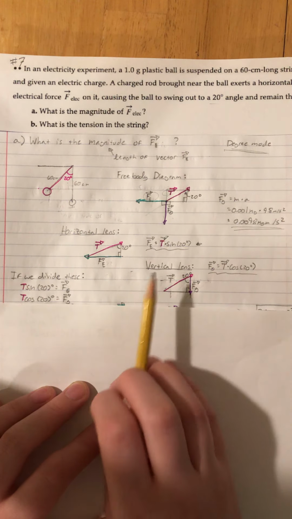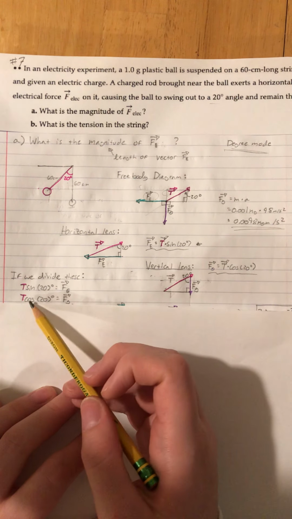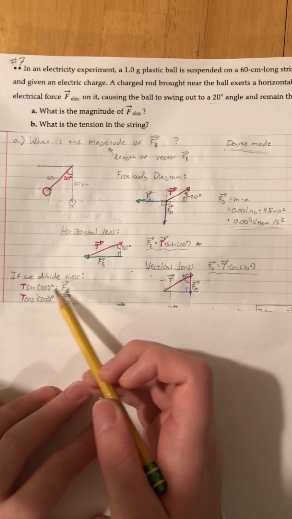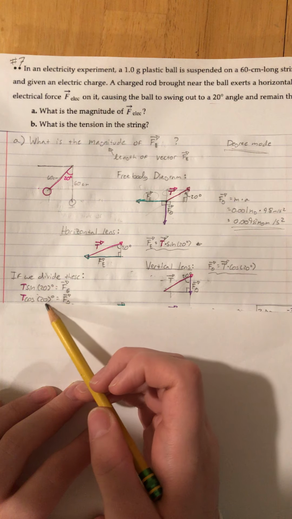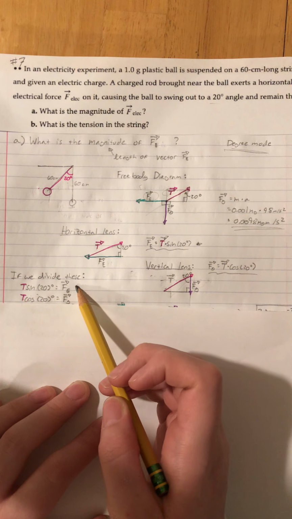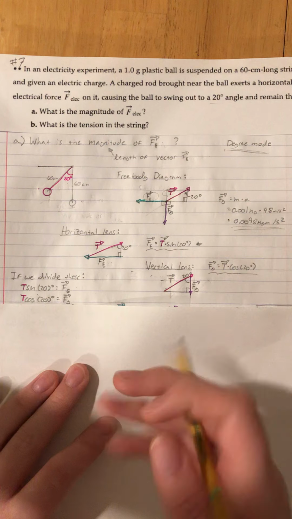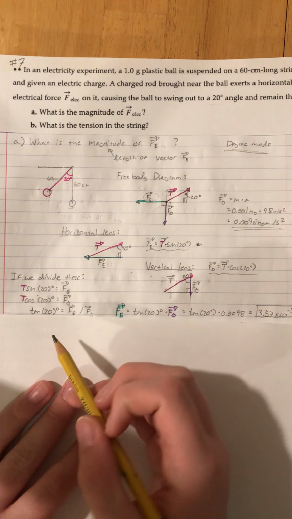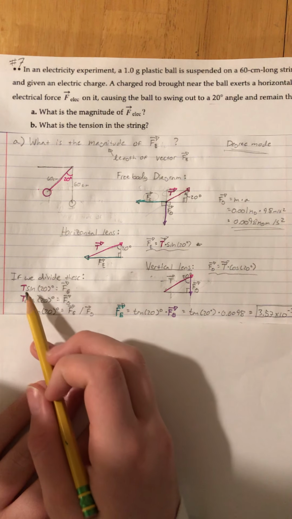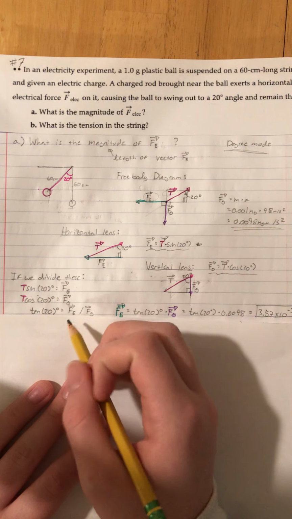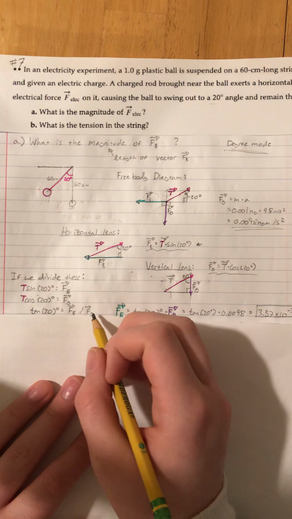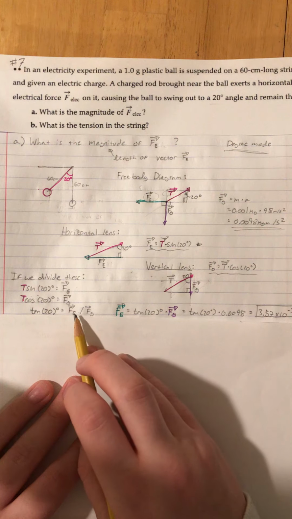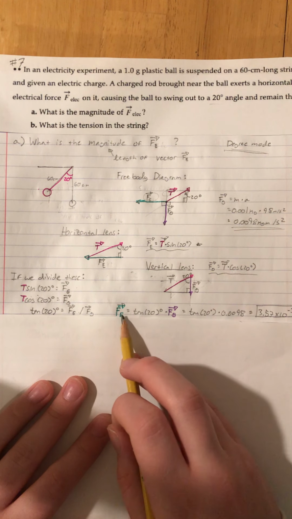So if we divide these two, we get T sine of 20 over T cosine of 20 is equal to F of E over F of G. And we find that the tangent of 20 degrees, because the T's cancel out, is equal to the force of electricity over the force of gravity. And now we can just solve for force of electricity.